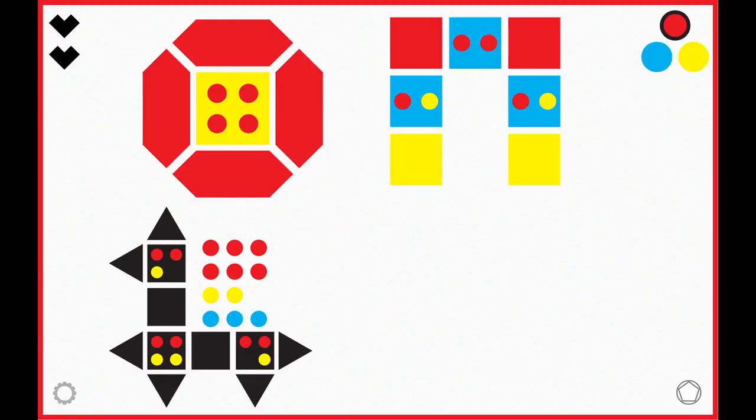Let's think about the blue ones. Right? Because these have to be red or yellow. These have to be red or yellow. And these have to be red or yellow. So the blue ones have to be these ones. Fantastic.